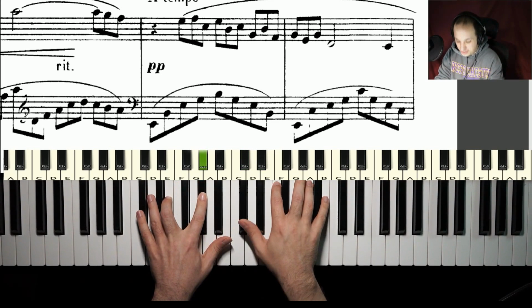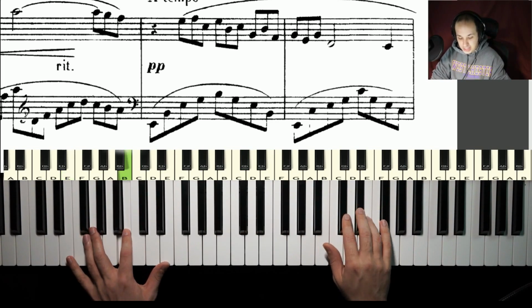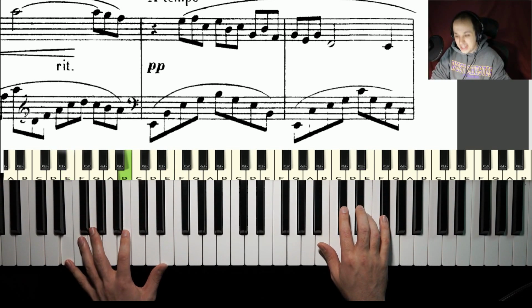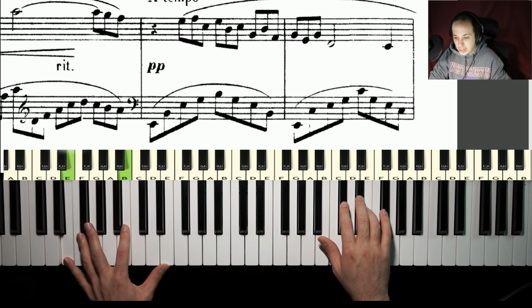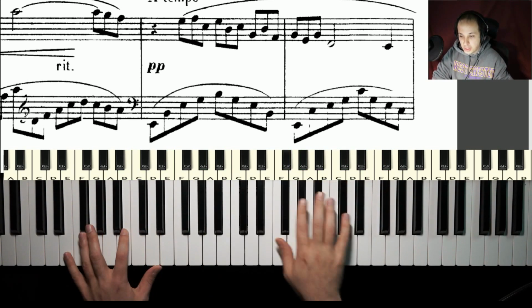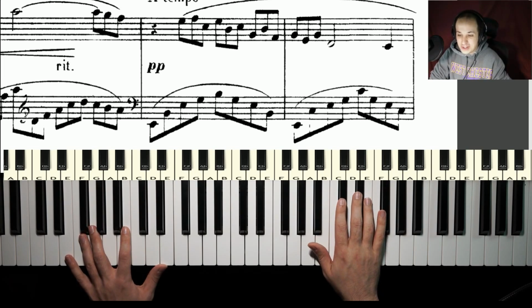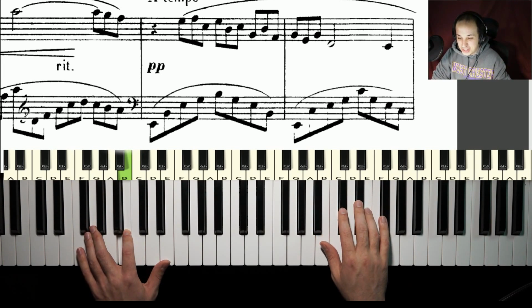Oh, it's really tough. I can do it without counting out loud, but it's so hard to count out loud. Hold on. I need to slow it down is what I need to do.